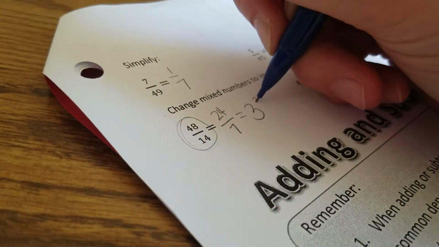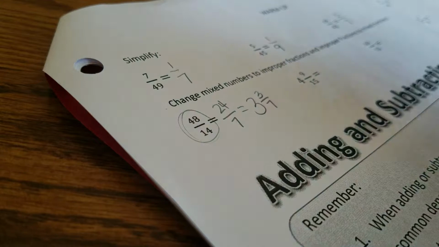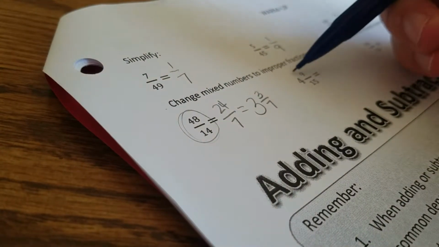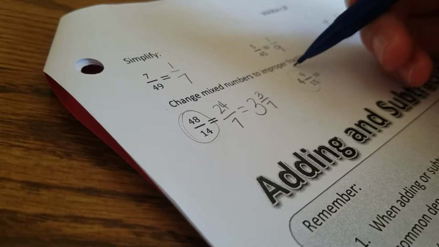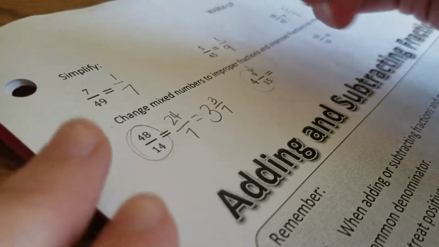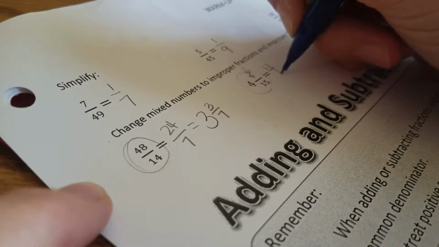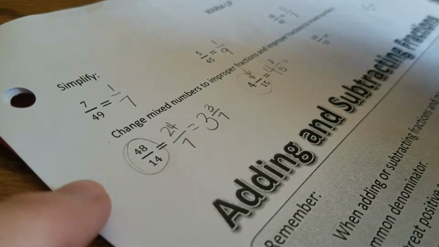You're going to end up with a remainder of 3, so you leave that as a fraction with the same denominator. In this one, I have a mixed number, and I'm going to change this to improper. I'm noticing again this fraction right here, this 9 over 15, it needs to be simplified. So I'm going to actually start off with 4 and 3/5. Again, it's going to make my math way easier.